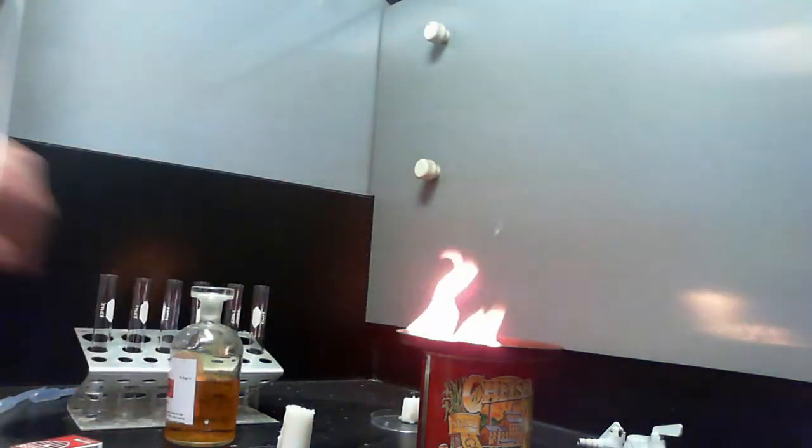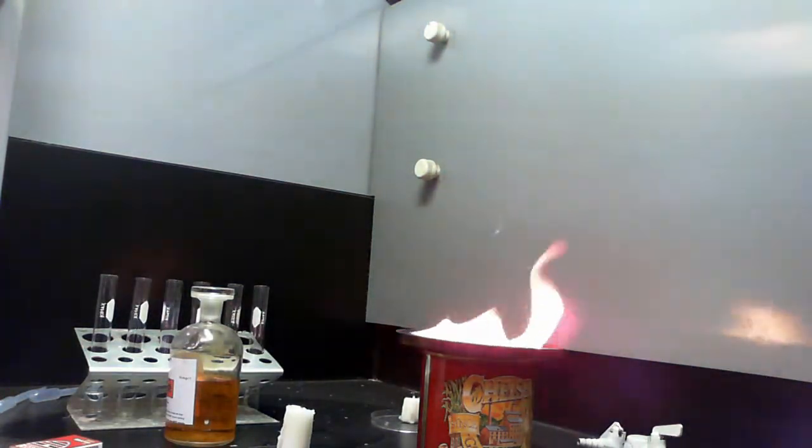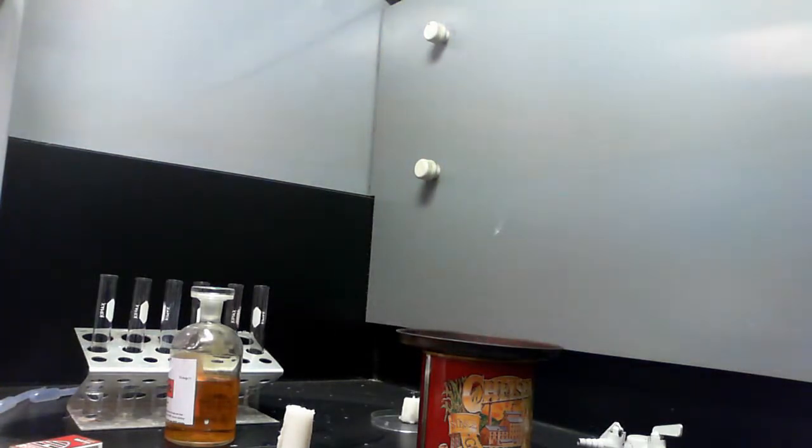You see it's quite a dirty flame. That's not because the tin lid that it's on is dirty. It may have some effect, but not a lot. You'll see a lot of soot coming off it. It's not a clean combustion.